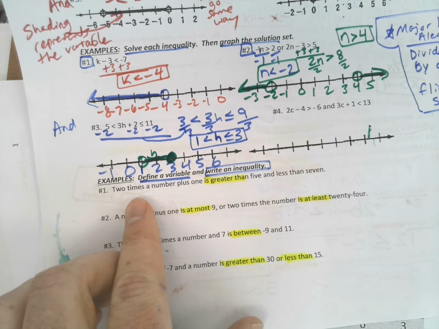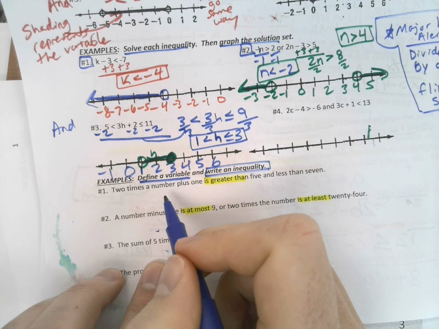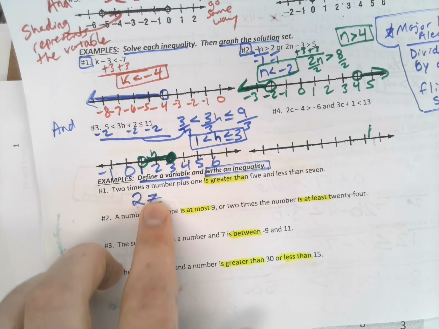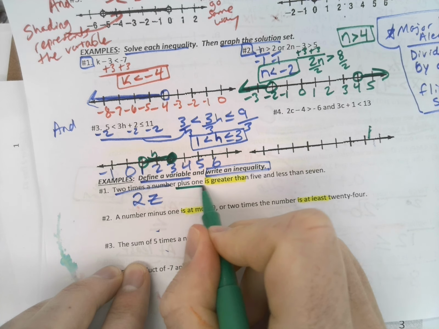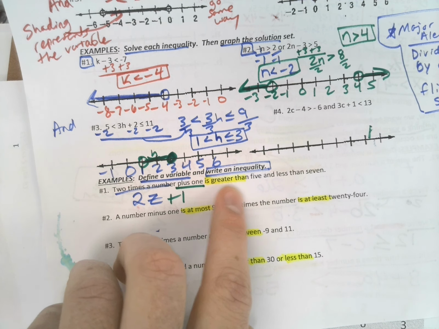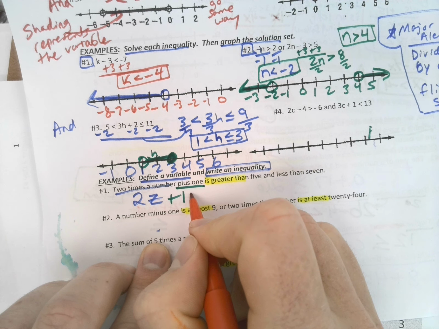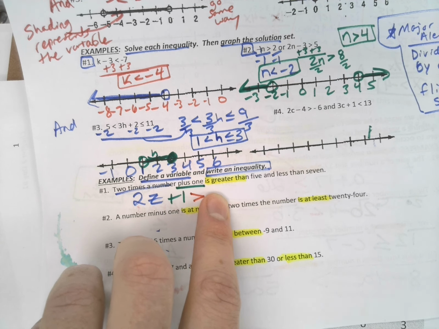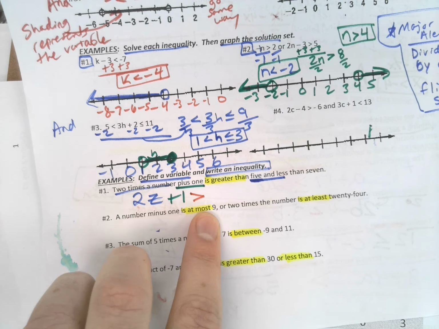Shelby, 2 times a number. What do you want to call that number we don't know? Z. I like it. 2 times Z. And then what do we have next here? Plus 1. Hey, and here's our inequality sign. Is greater than. So what sign are we going to use? Greater than sign. Yep. And what's it greater than? Well, we've got 5. So it's greater than 5, right?